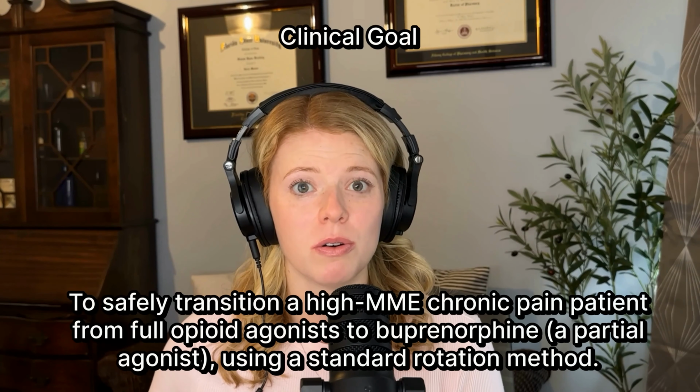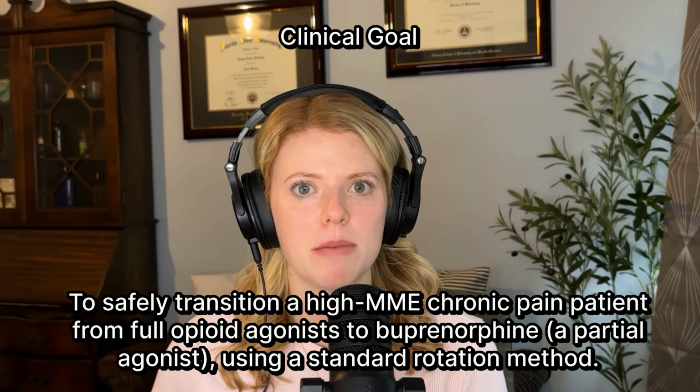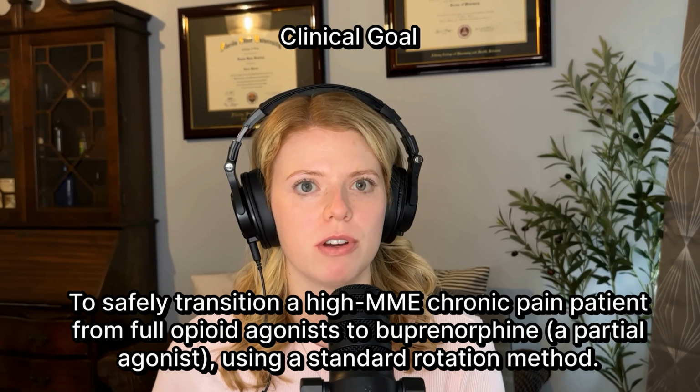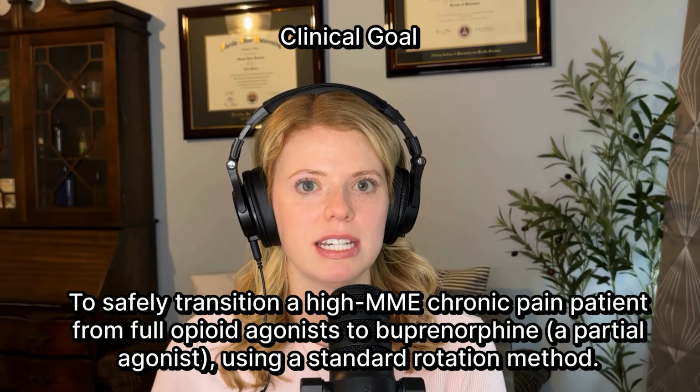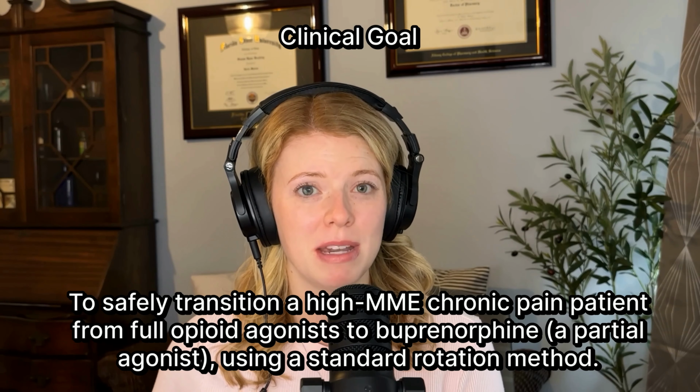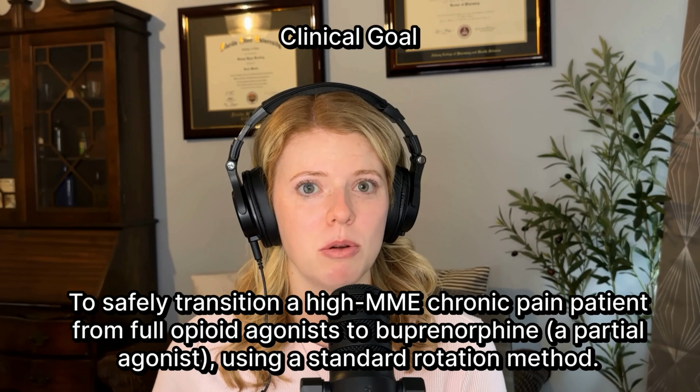Our clinical goal is to safely transition a high MME chronic pain patient from full opioid agonist to buprenorphine, a partial agonist, using a standard rotation method that minimizes withdrawal symptoms and supports effective pain control. Buprenorphine is safer than OxyContin and hydrocodone because it has a ceiling effect on respiratory depression, reducing overdose risk, and stabilizes opioid receptors without producing the same level of euphoria or sedation.